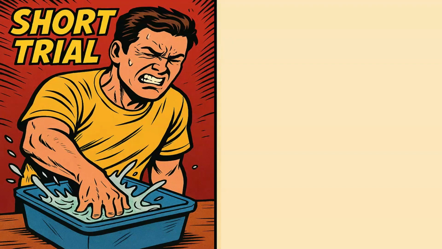Half of the subjects got the short trial condition first, and then, not surprisingly, it's going to be called long trial. They got the long trial condition second. The other half of the subjects got the long trial condition first and the short trial condition second. So if there were order effects, if there were practice effects, if there were fatigue effects, they would get averaged out across those two different orders. And also they used different hands for the two different treatments, and that was counterbalanced as well.